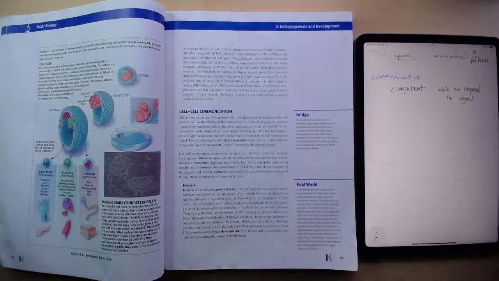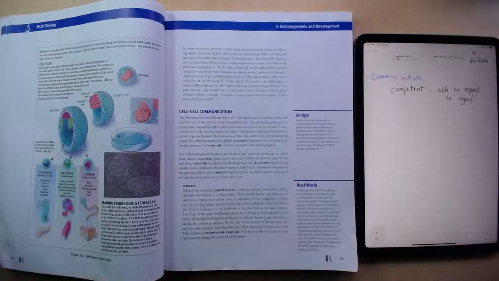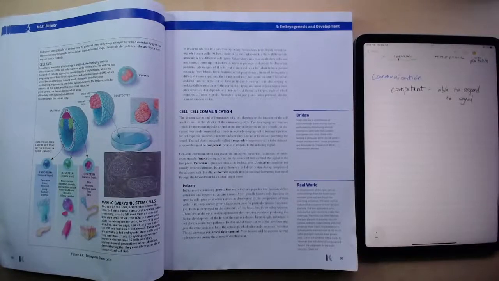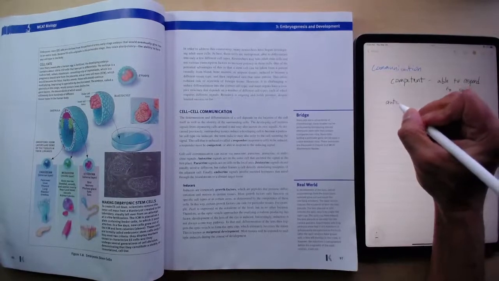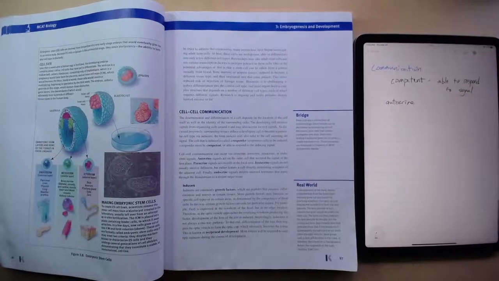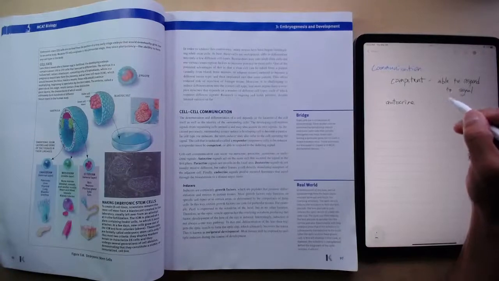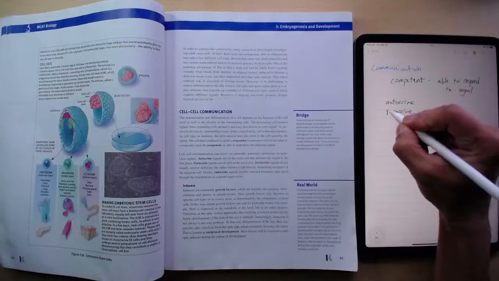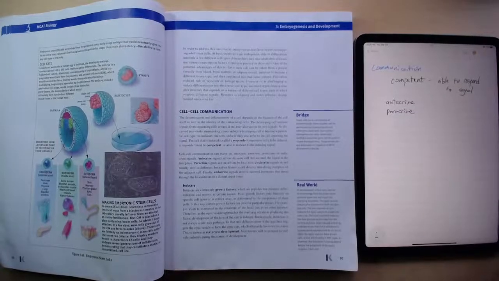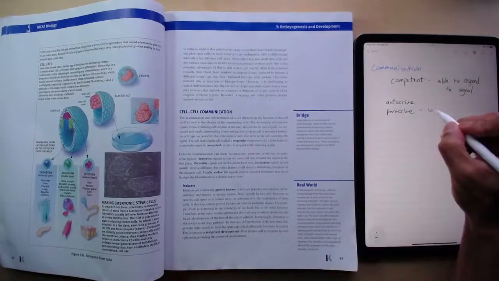Cell-cell communication can occur via autocrine, paracrine, juxtacrine, or endocrine signals. Autocrine signals act on the same cell that secreted the signal in the first place. Paracrine signals act on cells in the local area.